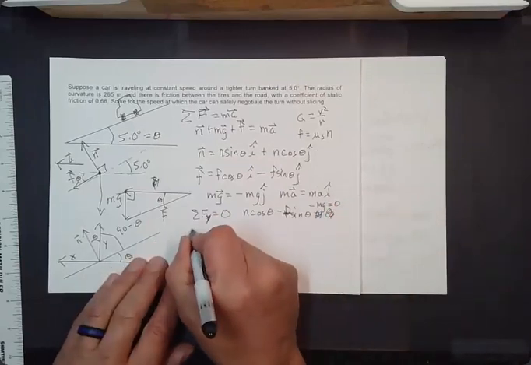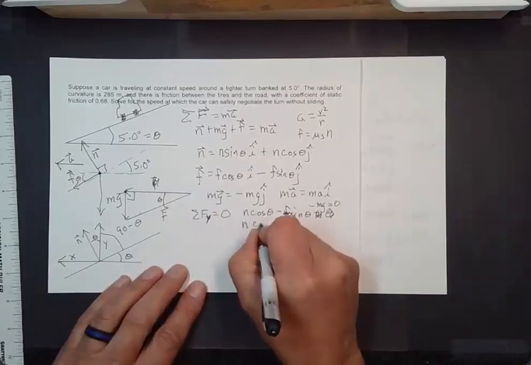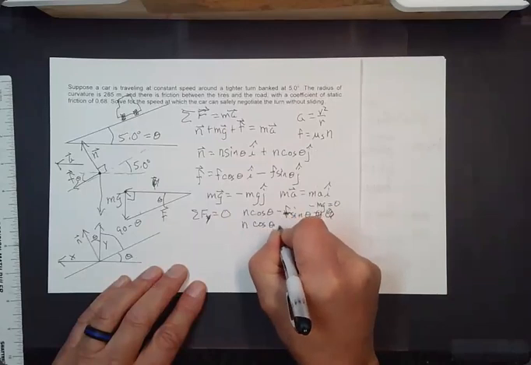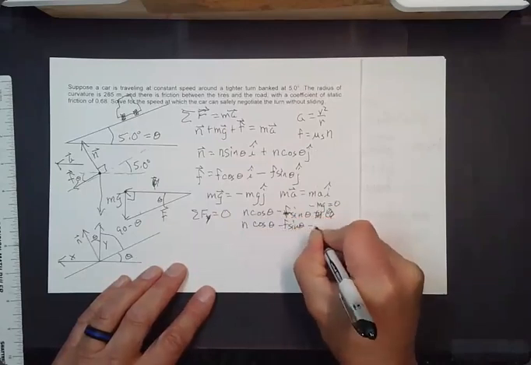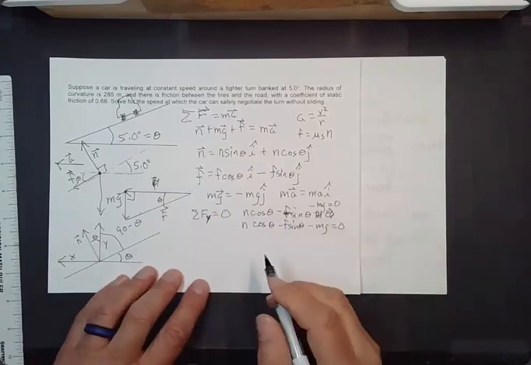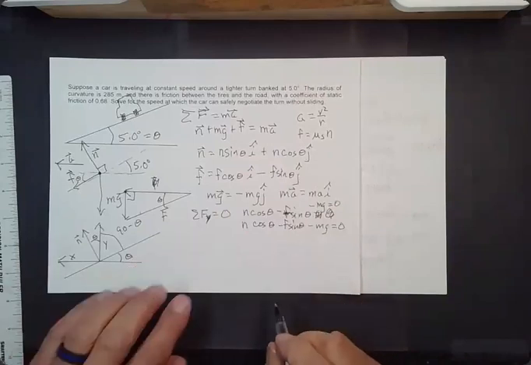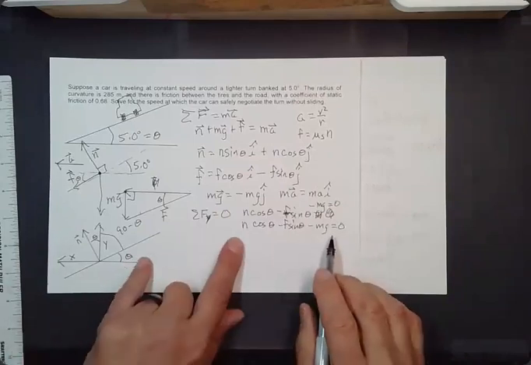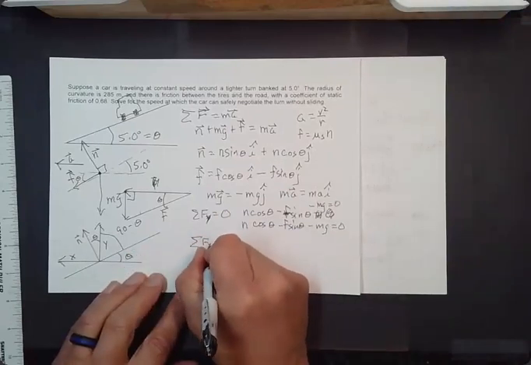Let's see, sum of the forces in the x, that's a mess. I'll try to make that better. There, that's better. Oh, and you said and minus mg. You're right. Okay, so sum of the forces in the x direction.